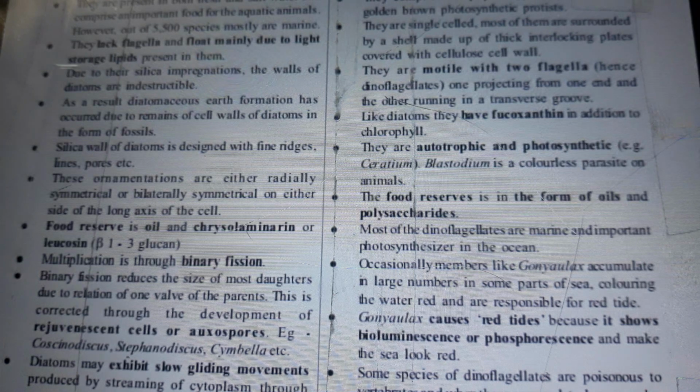Dinoflagellates. They comprise the phylum Pyrrophyta of algae, golden brown photosynthetic protists. They are single-celled. Most of them are surrounded by a shell made up of thick interlocking plates covered with cellulose cell wall. They are motile with two flagella, hence dinoflagellates, one projecting from one end and the other running in a transverse groove. Like diatoms, they have fucoxanthin in addition to chlorophyll. They are autotrophic and photosynthetic.